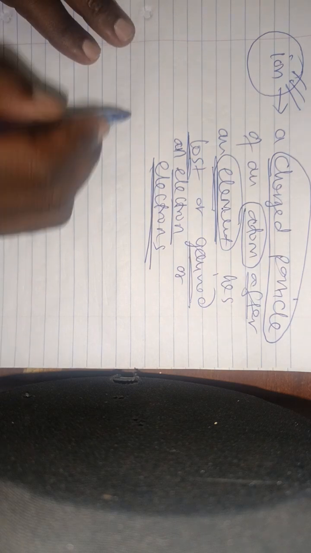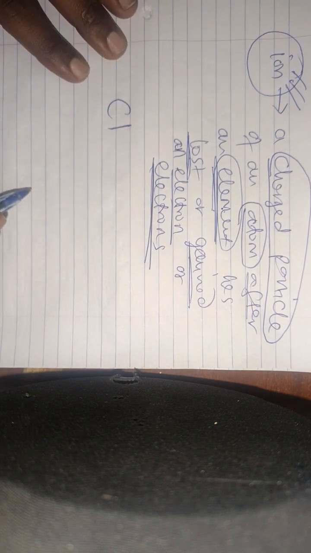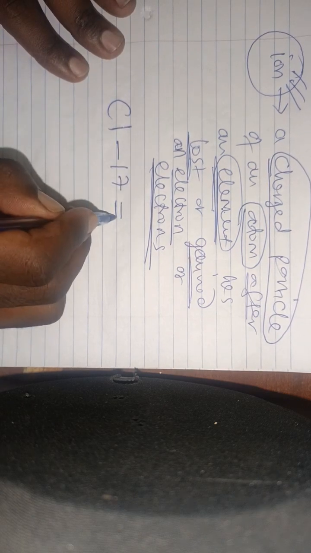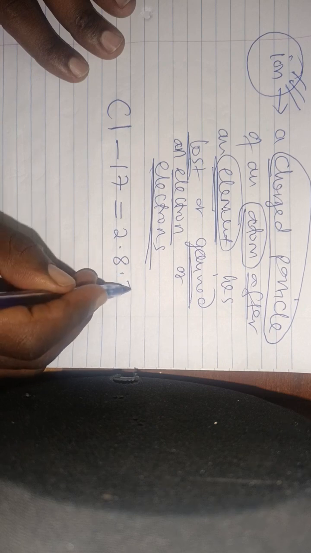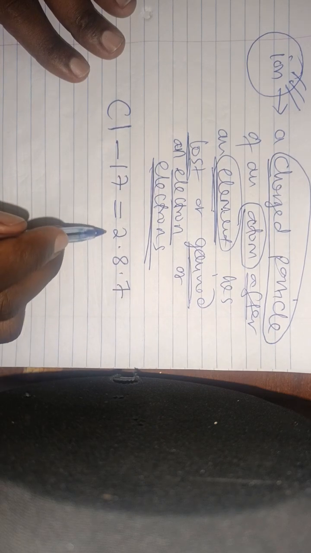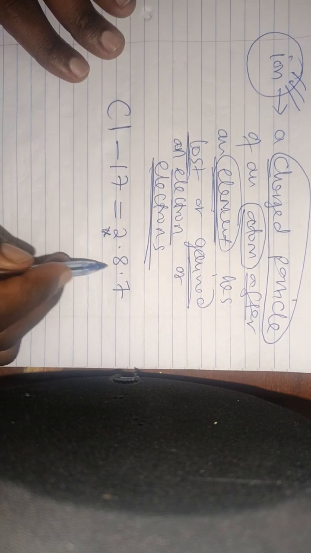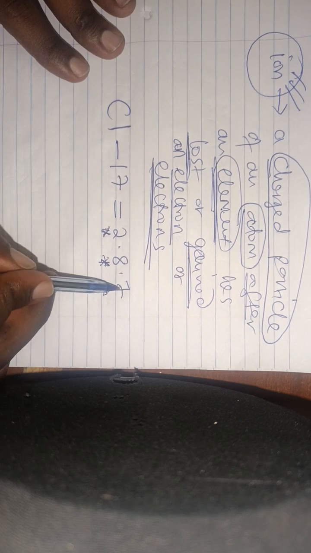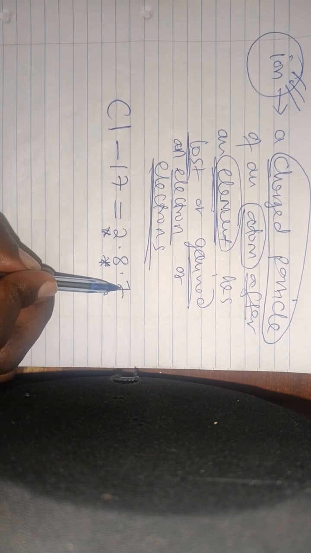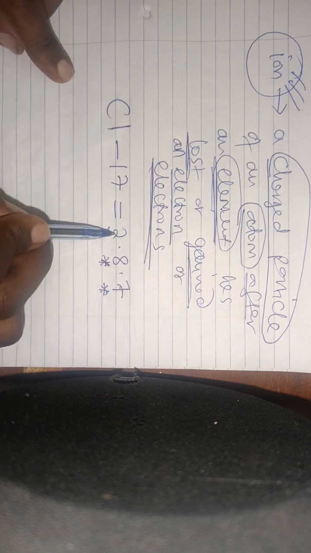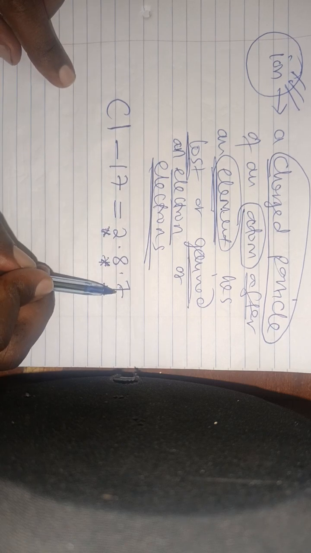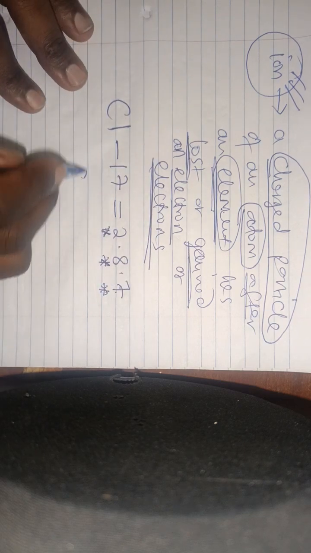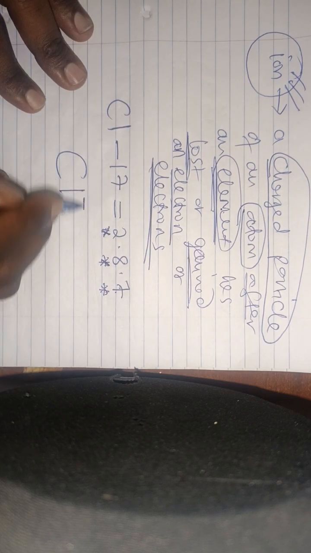So let's give an example of chlorine. Chlorine is number 17, and its electron configuration is 2, 8, 7. We said the first energy level must have 2. The second energy level must have 8. The third must have 8, but this one has 7. So it must actually end up gaining 1. You see, first 2, second 8, third 8, but it has 7. So it must gain 1. So it will end up having this as the resultant charge.